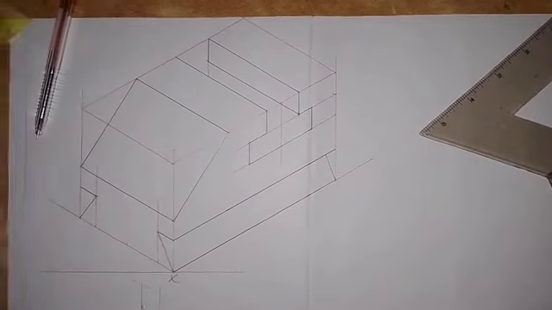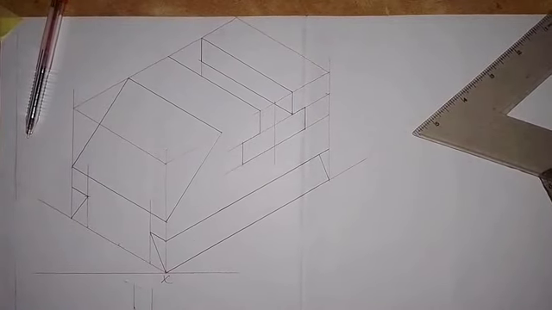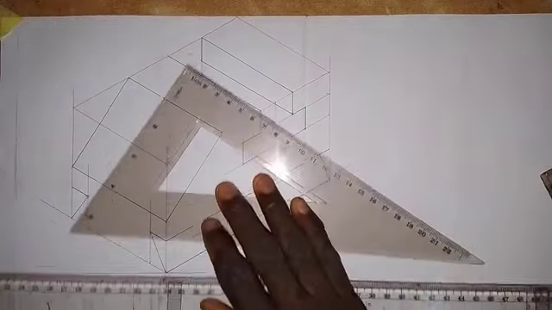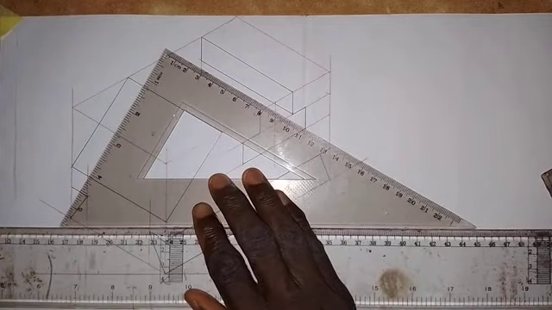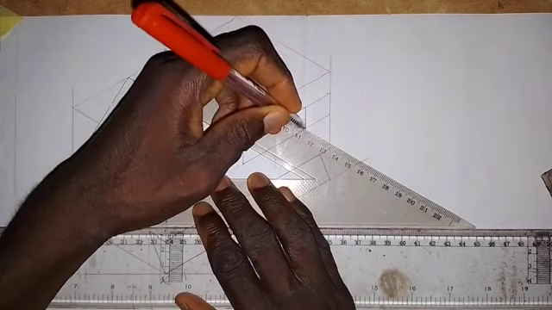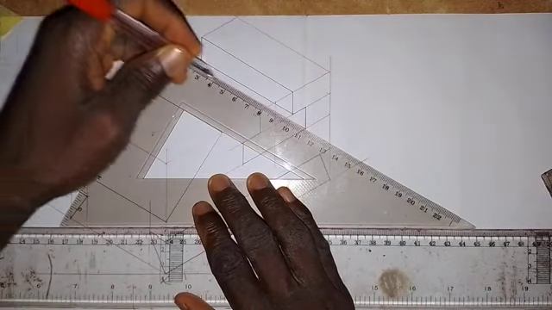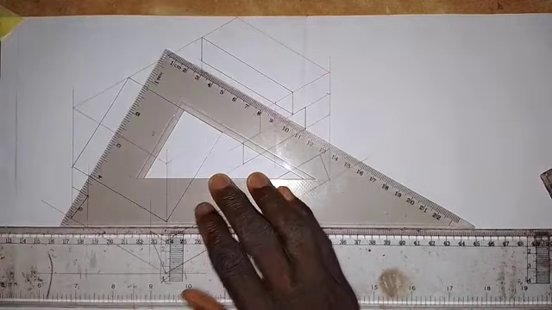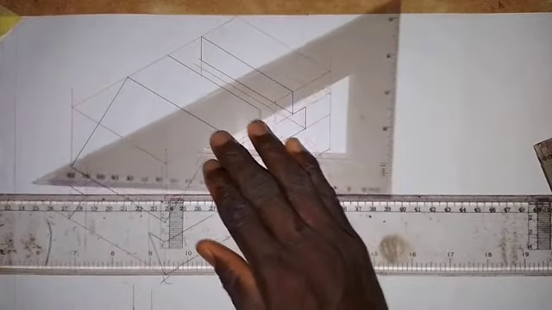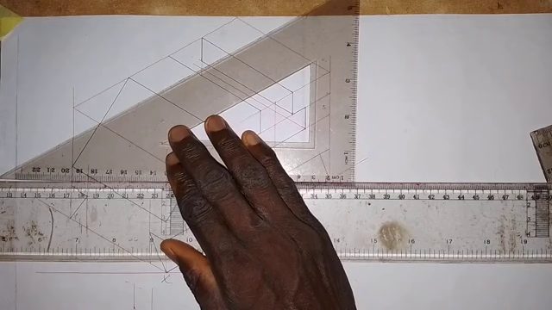So now we can see the whole diagram. I've made adjustments. So next, this point here, we need to transfer it. We need to move it to the back like this. So I'll just draw this line like this. Then with my set square, I'm going to draw this line.